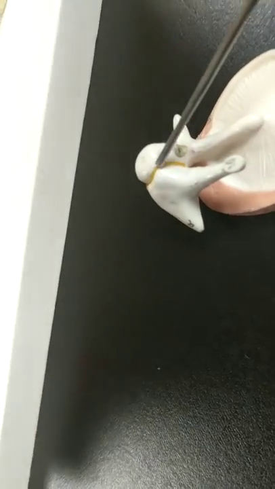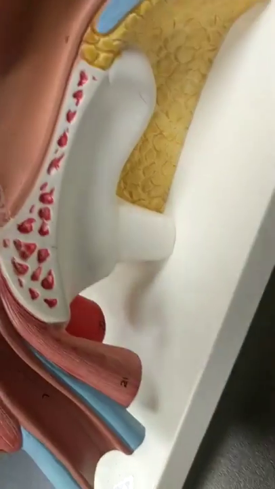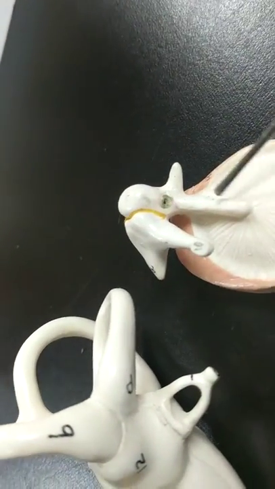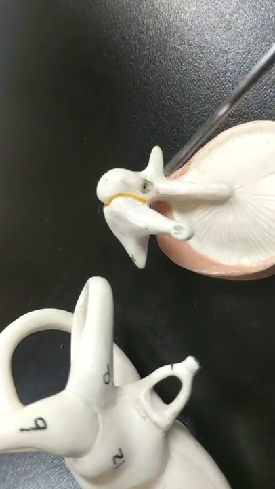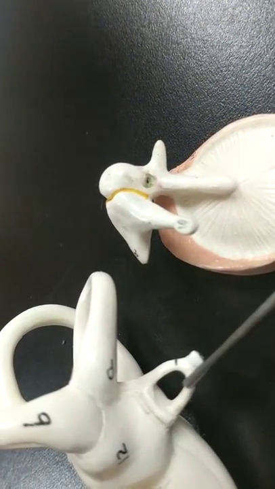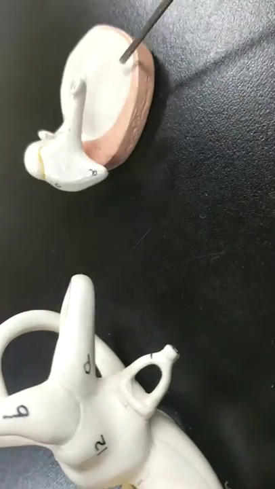And so the malleus up here attaches directly to the eardrum. The incus attaches directly toward the malleus. So this is the incus, malleus. And then the stapes is going to be this structure here. So it looks like sort of a stirrup that you would get on if you were getting on a horse, right? So I'll kind of put this up here. So you'll have malleus, incus, stapes. Sometimes we call this the hammer, anvil, and stirrup. Right there. Okay. All right.